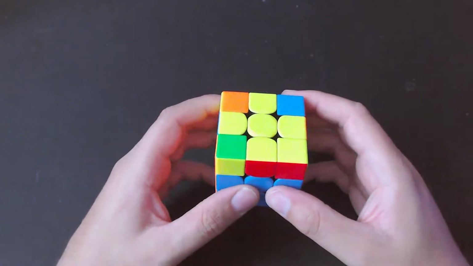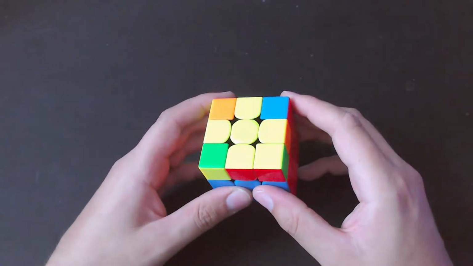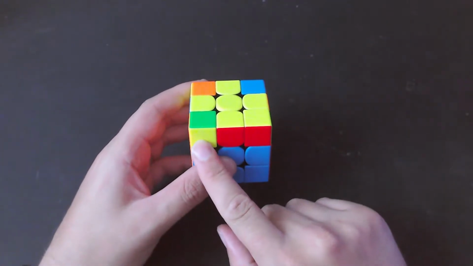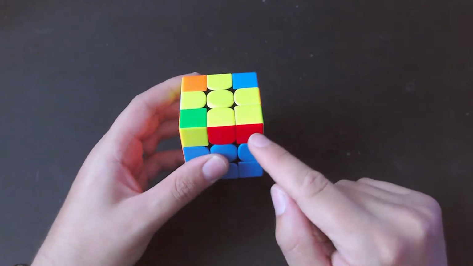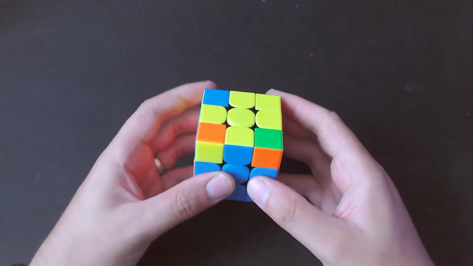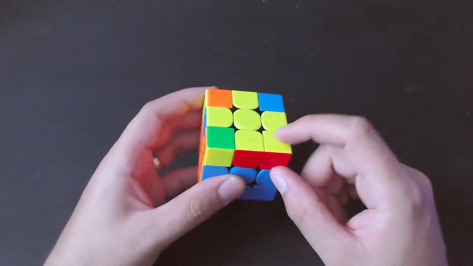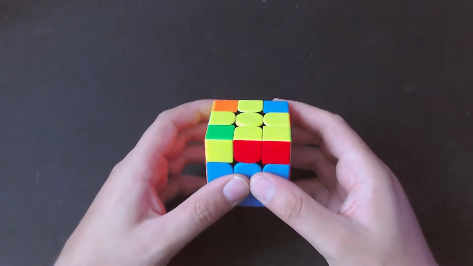The next case we're going to look at is called anti-Sune, which is the complete opposite of Sune. So instead of the corners facing you from the right, they face you from the left, and they're in an anti-clockwise fashion, like so. So we'll put the solved corner down on the bottom right, and then we will do this algorithm.